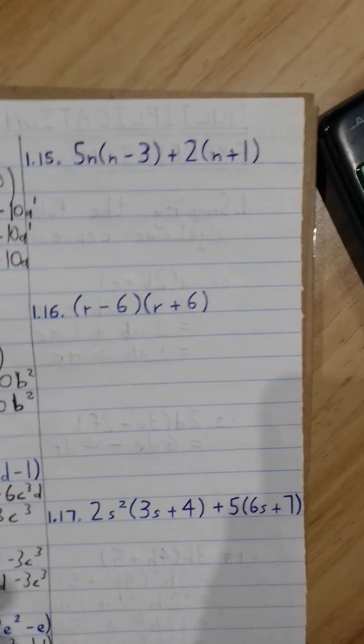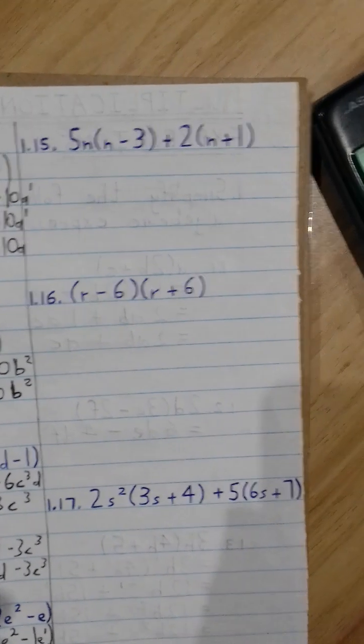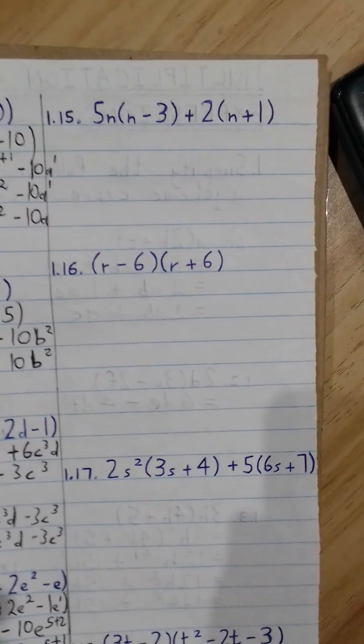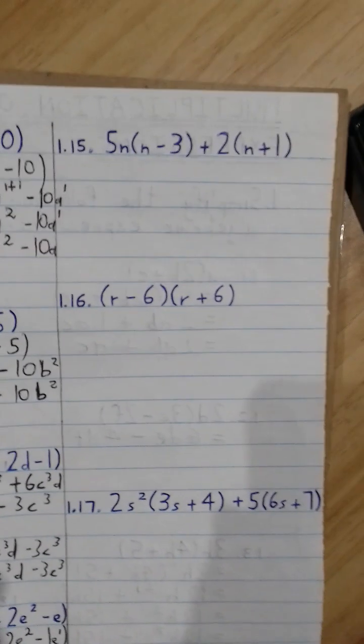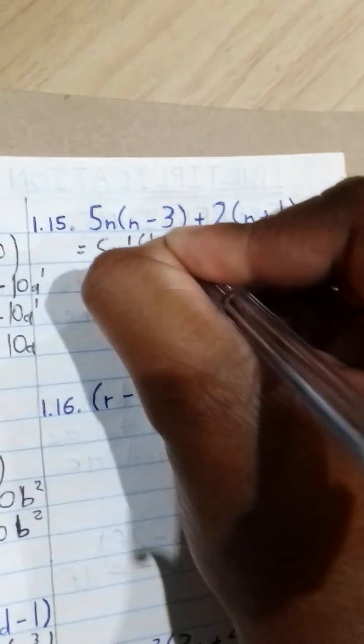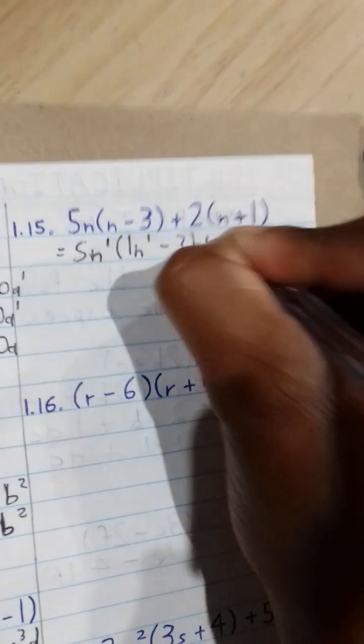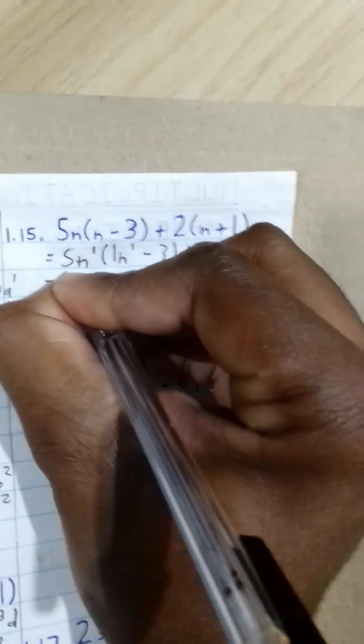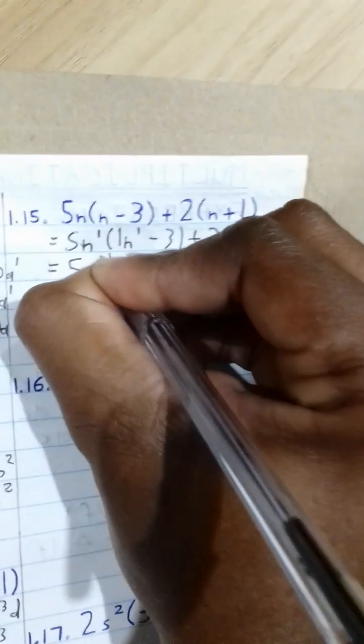1.15, 5n open bracket n minus 3 close bracket plus 2 open bracket n plus 1 close bracket. Same variable n, so we make sure that everything has a coefficient as well as an exponent. 5n to the power of 1, 1n to the power of 1 minus 3, plus 2, 1n to the power of 1 plus 1. 5 times 1, positive times positive is positive, 5 times 1 is 5, n to the power of 1 times n to the power of 1 is n to the power of 1 plus 1.